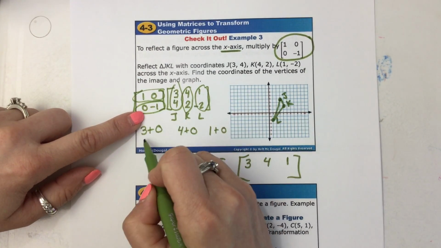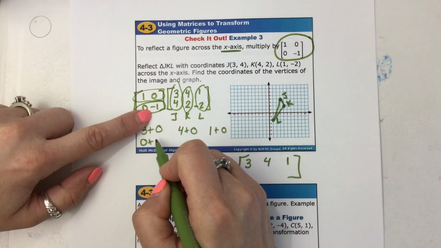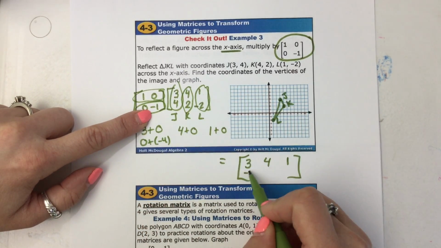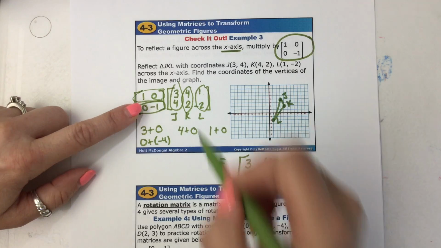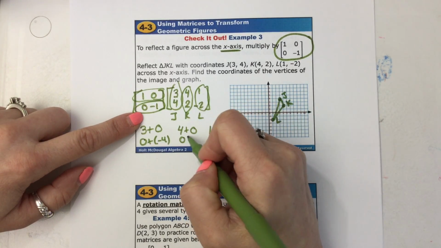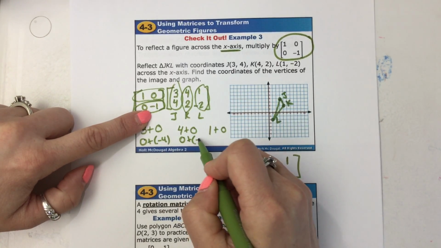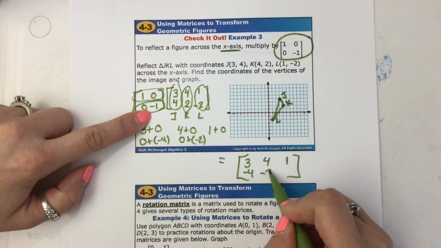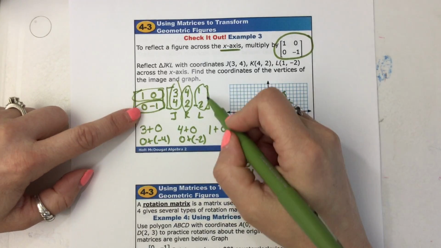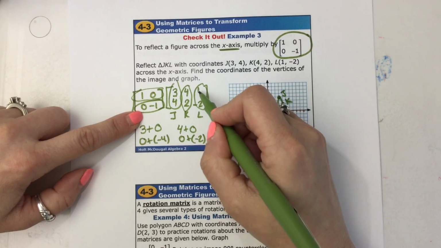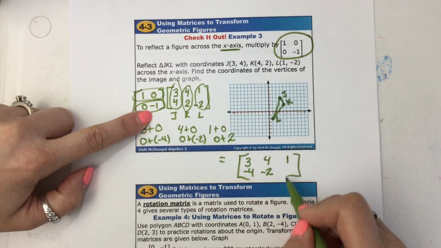Second row, 0 times 3 is 0, plus negative 1 times 4 is negative 4. 0 plus negative 4 is negative 4. 0 times 4 is 0, plus negative 1 times 2 is negative 2. 0 plus a negative 2 is negative 2. 0 times 1 is 0, plus negative 1 times negative 2 is 2.